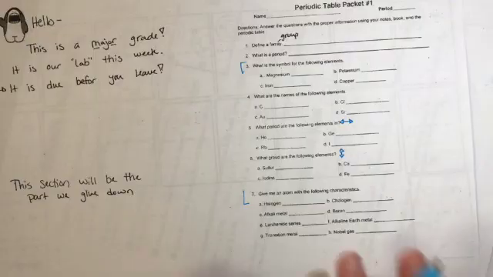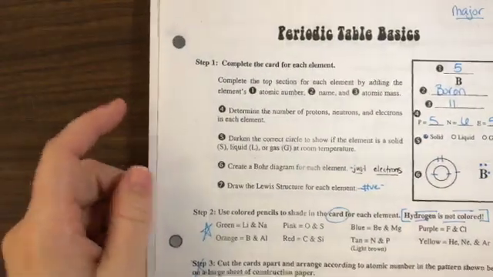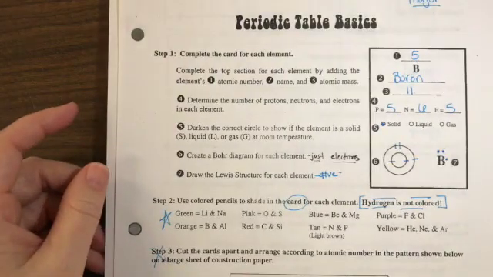When you're done, you're going to take these 2 pages. You're going to make sure your name is on it, and you're going to turn it in. So this is an actual physical turn-in piece of paper.